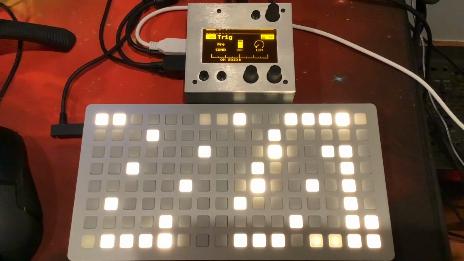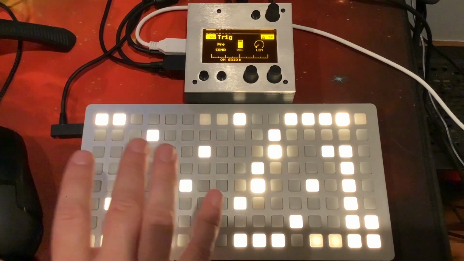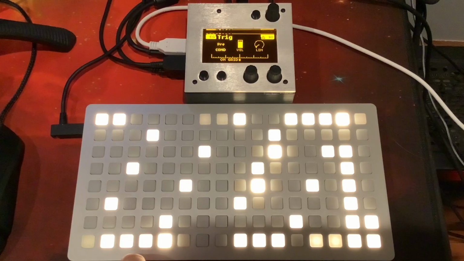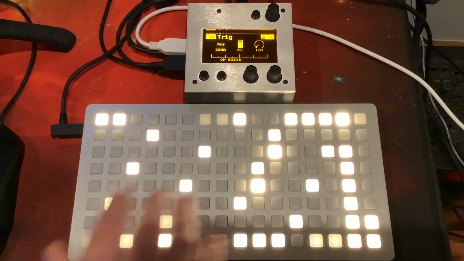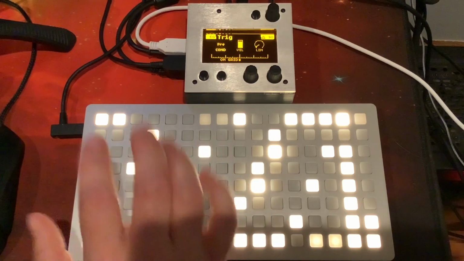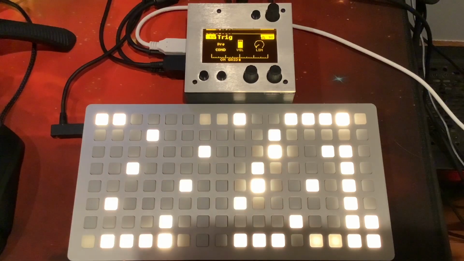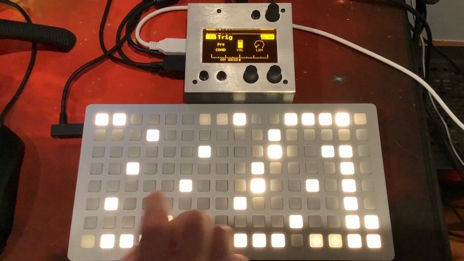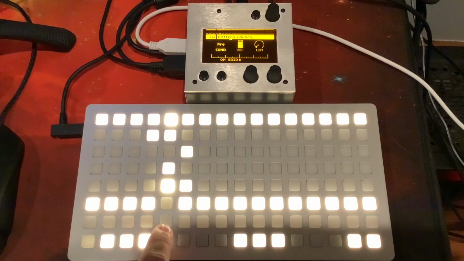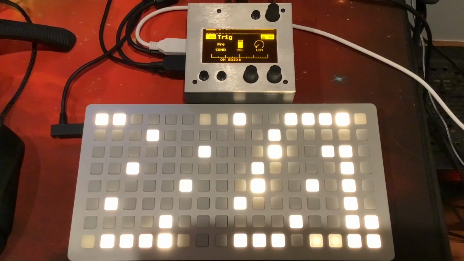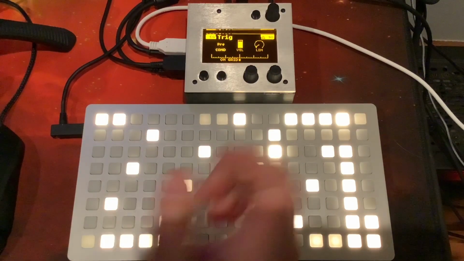So you can get really crazy using the trig conditions and do all sorts of crazy evolving patterns just with one bar, and it's a lot of fun. Cool. So that is the basics for sequencing.